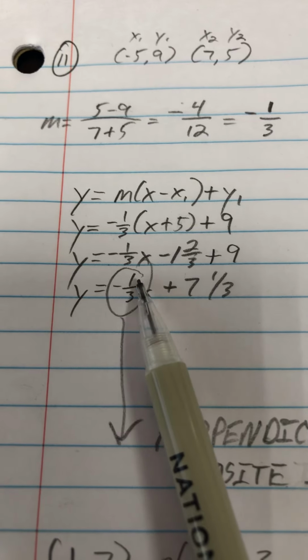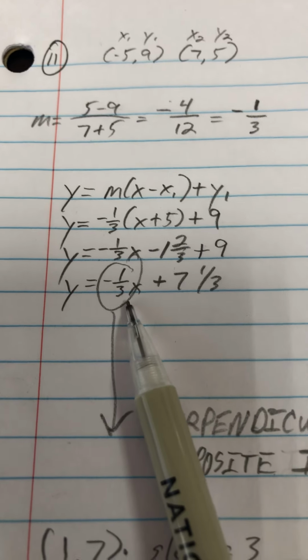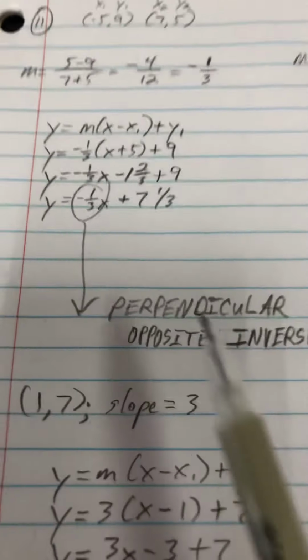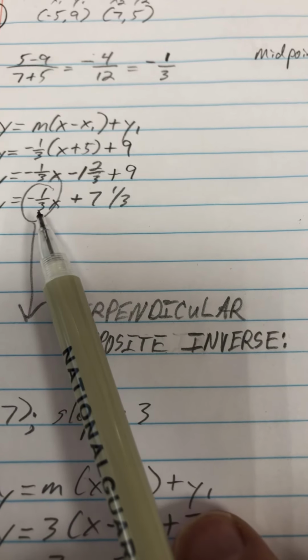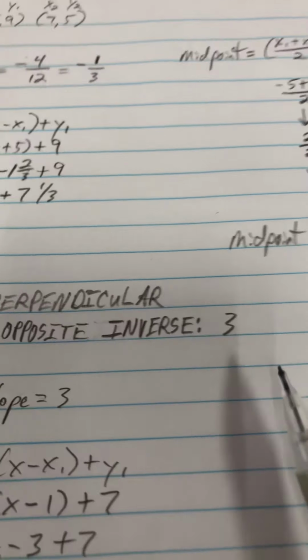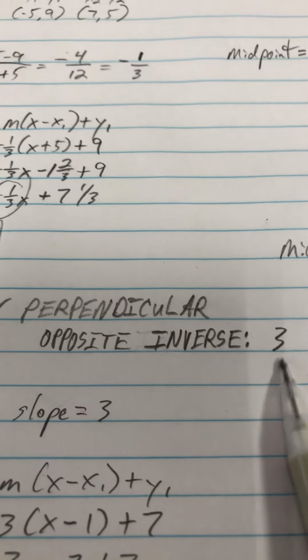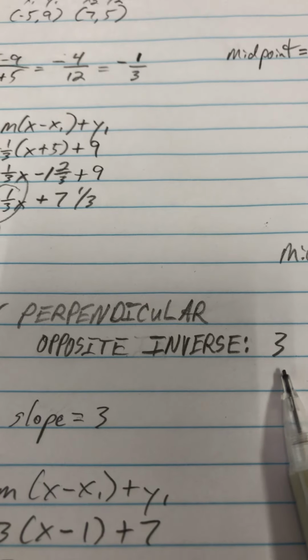So it's negative 1/3, and they want perpendicular. Remember, perpendicular is the opposite inverse. So the opposite is going to be a positive, and the inverse is 3/1, or just 3. So perpendicular: opposite, inverse. Now I've got to get a point.